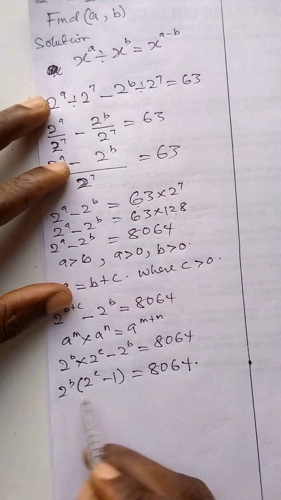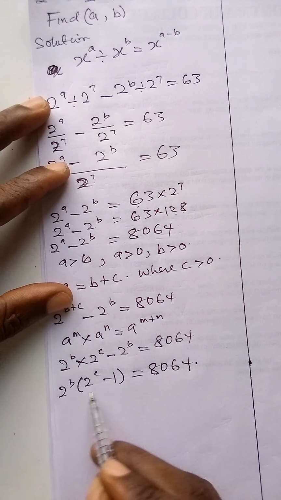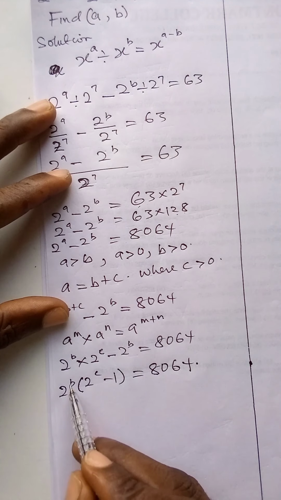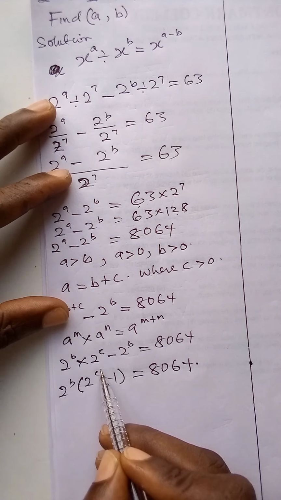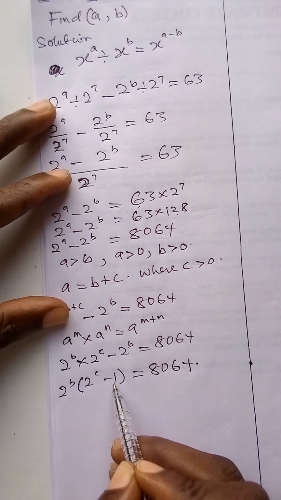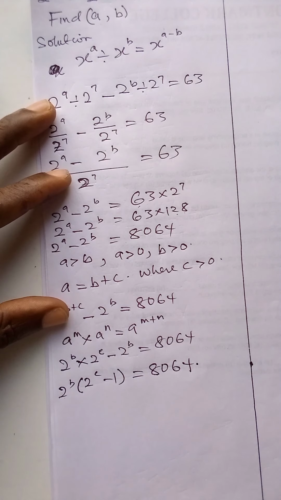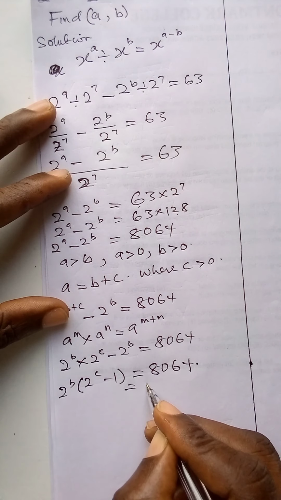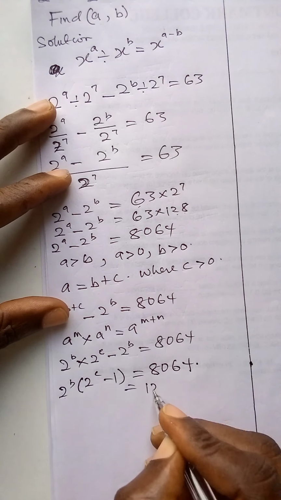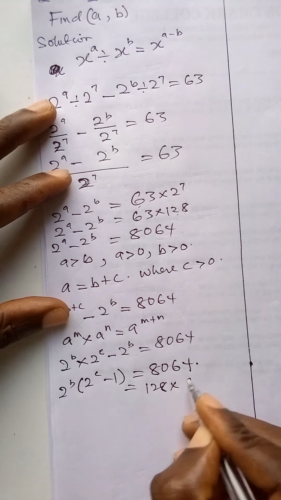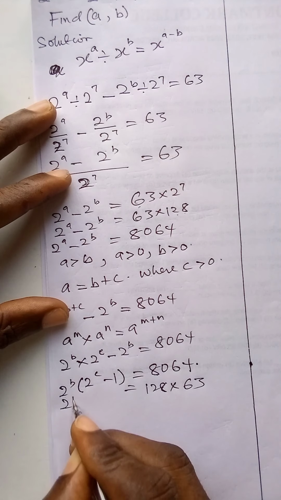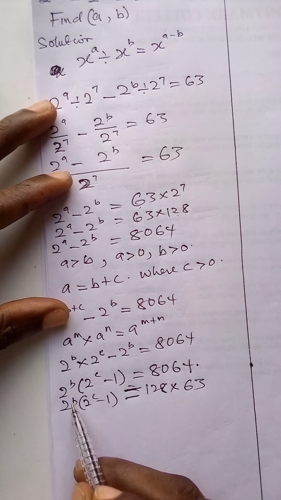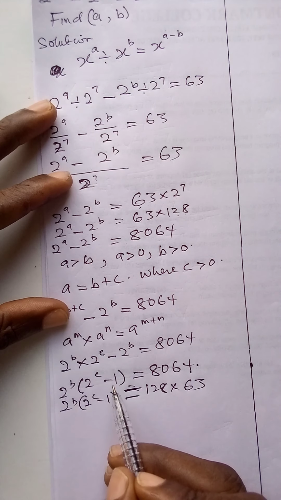So if we also observe the left-hand side of these results, we will see that 2 to power b is greater than 2 to power c, and 2 to power c minus 1 will give us an odd number. So if we use this substitution, which is 2 to power 7 is 128 times 63, 2 to power b, 2 to power c minus 1, because 2 to power b is greater than 2 to power c.